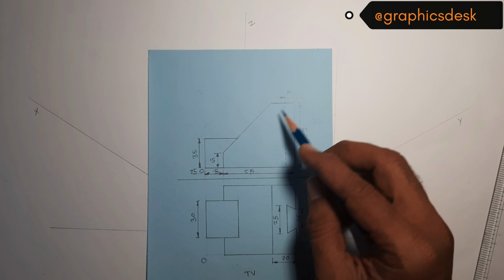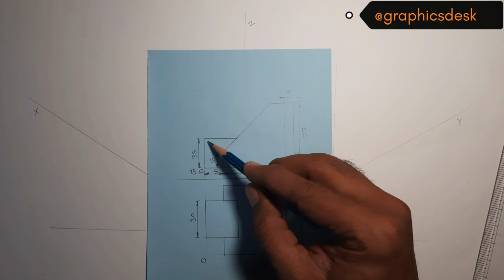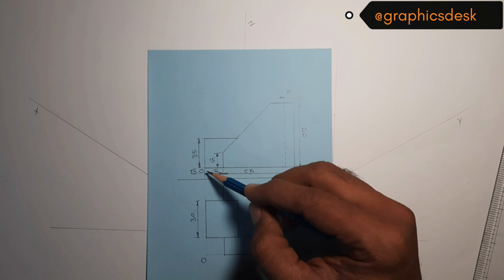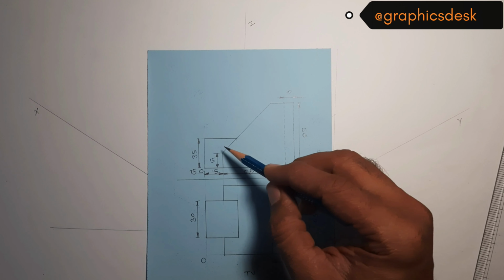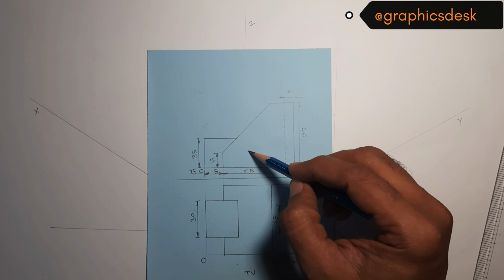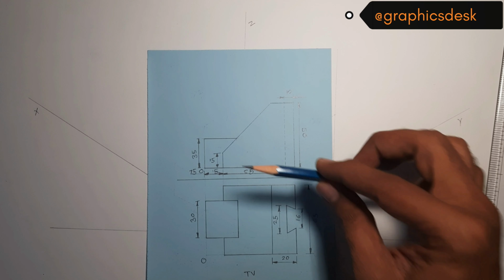So let's try to build this face first. Now remember that this particular face, which is 35 mm in height and at the base it is 15, is not a rectangle, and this face and this face are not at the same distance from origin.